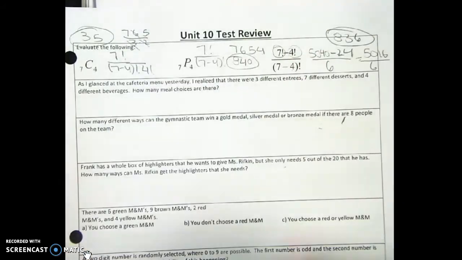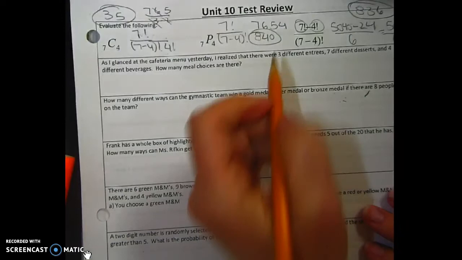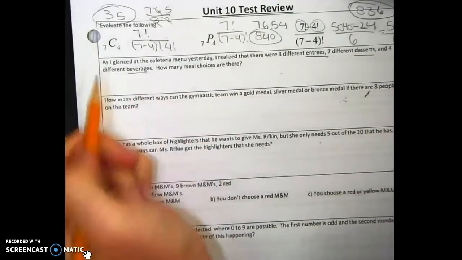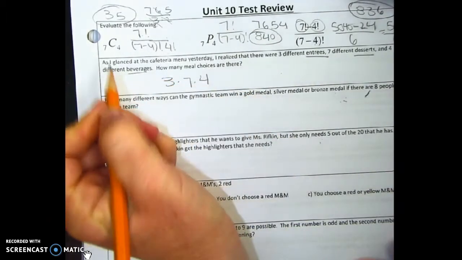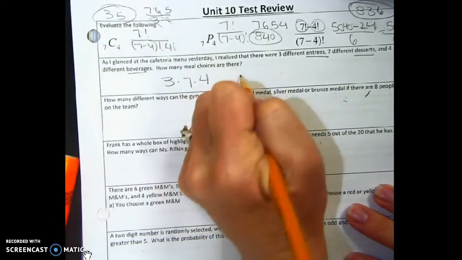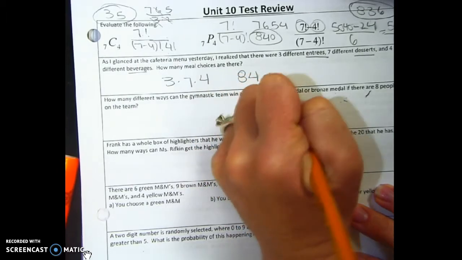All right, let's get into some word problems. All right, 3 different. So we've got entrees, desserts, beverages, fundamental counting principle. 3 times 7 times 4. 21 times 4 is 84 choices.